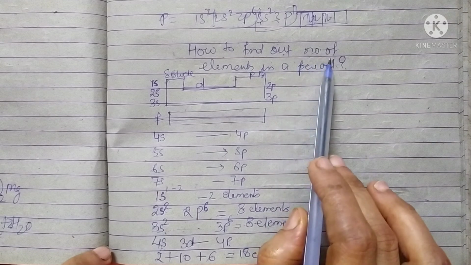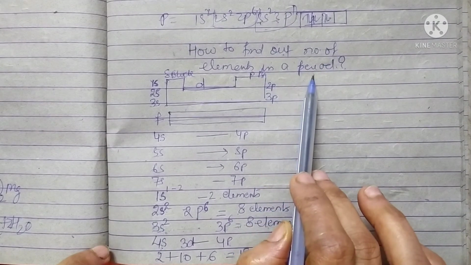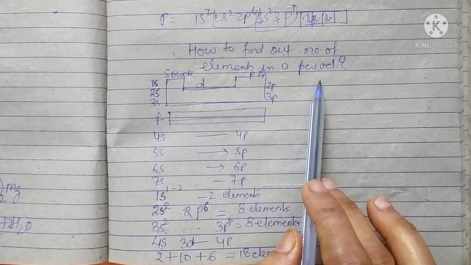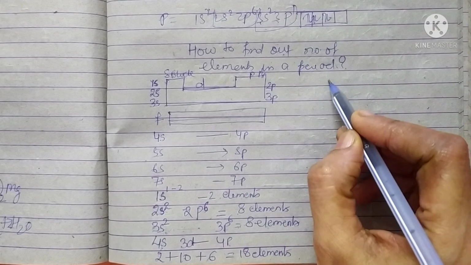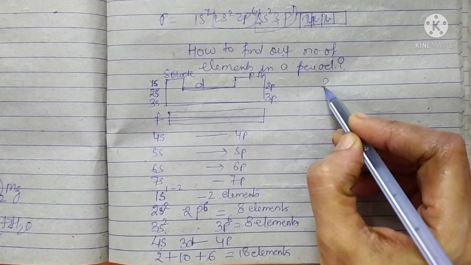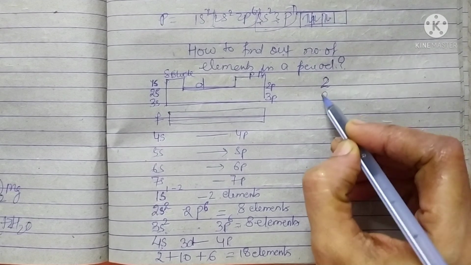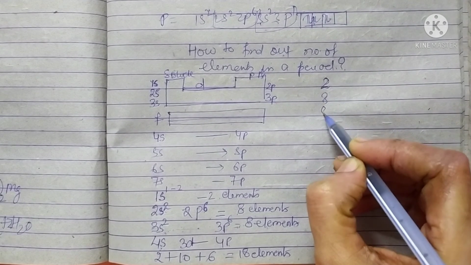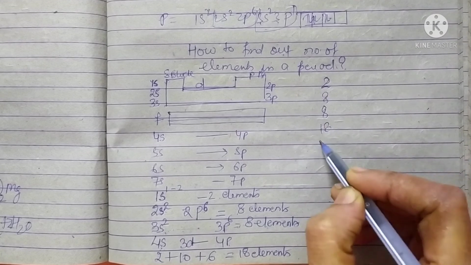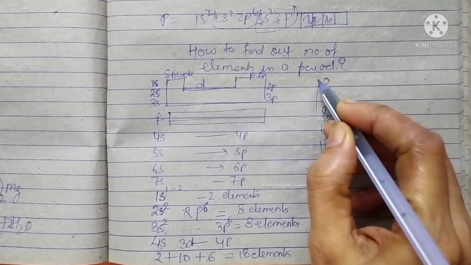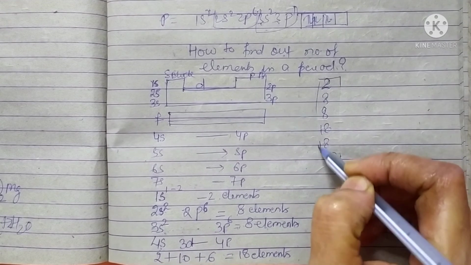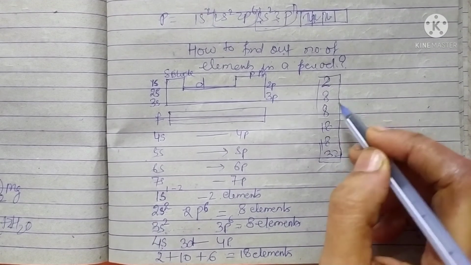How to find out the number of elements in a period. There is a method to find out the number of elements in a period. We have studied in class 10 that in the first period there are only 2 elements, then 8, then 8, then 18, 18, 32. How to justify that any period contains these many elements? There is a rule for that.